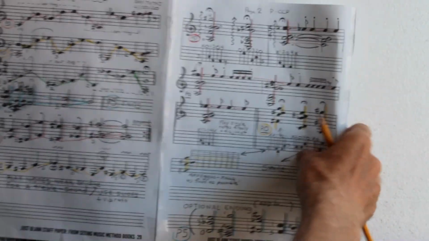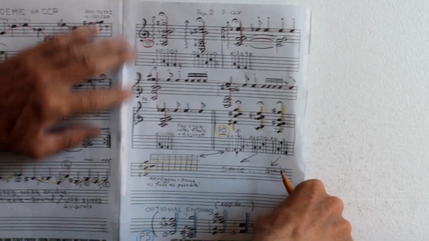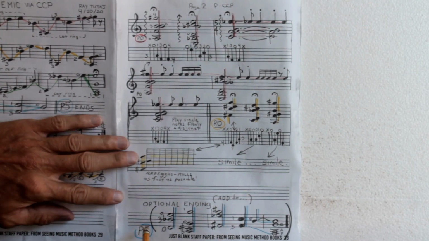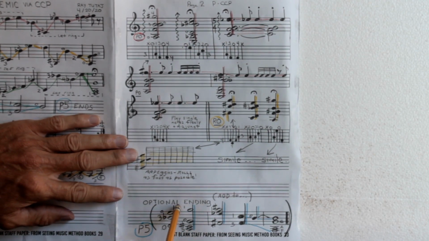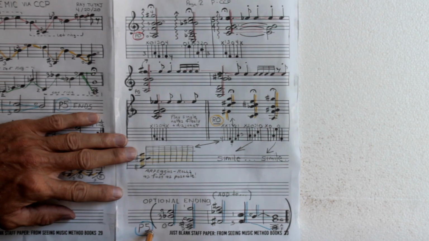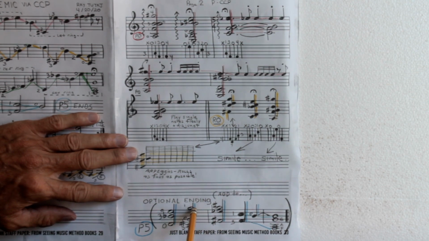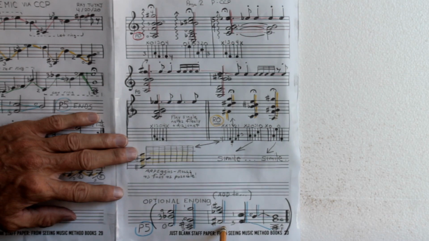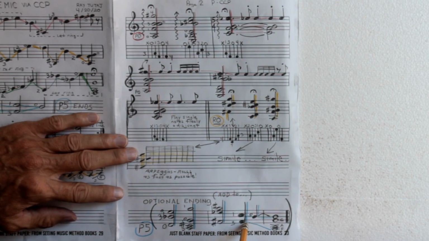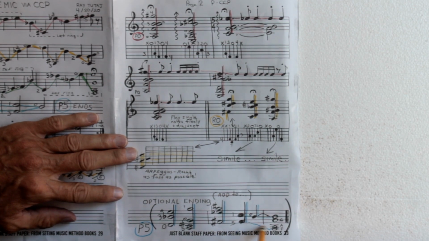Now over here, I added this for the ending here. This is called optional ending here. I like this, and so once again, same thing. Take P5, prime 5, your row. Play the first 3 notes, the next 3, because I have G doubled there, and then the next 3, and then I take another 3 here, F, C, and B.